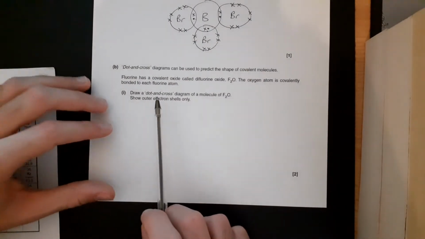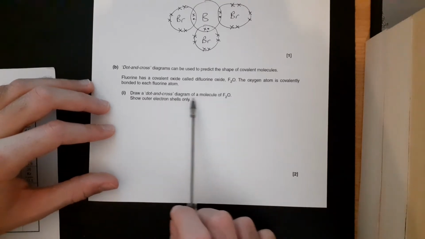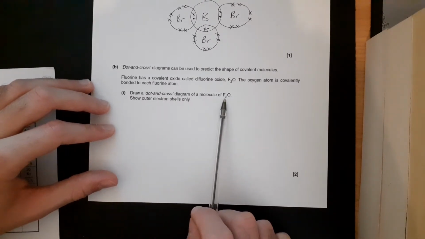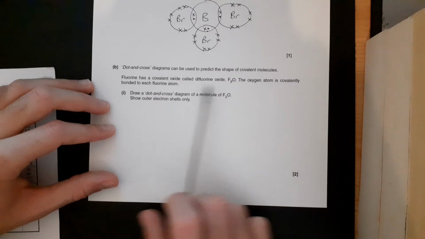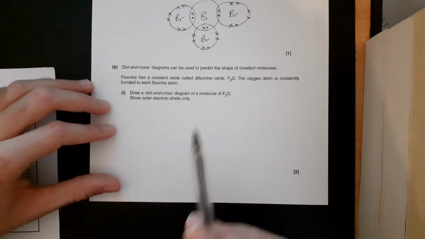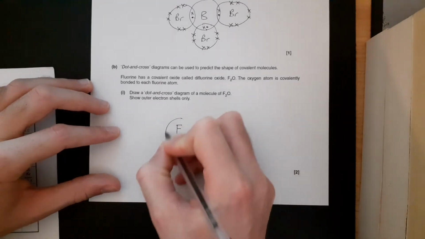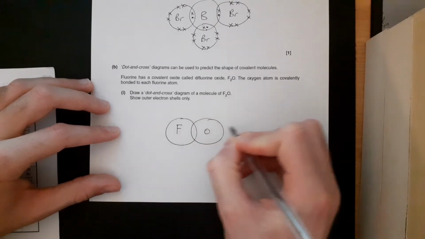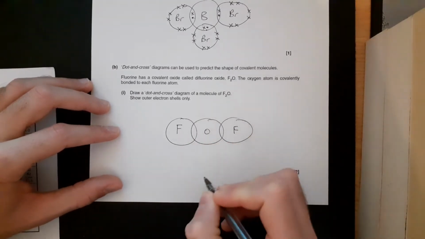We then have another example here of another dot and cross diagram. So it wants us to draw a molecule of F2O, and it actually tells us here the oxygen atom is covalently bonded to each fluorine. So they're giving us a bit of a clue here. So we're going to have our oxygen in the middle, bonding to the 2 fluorines.